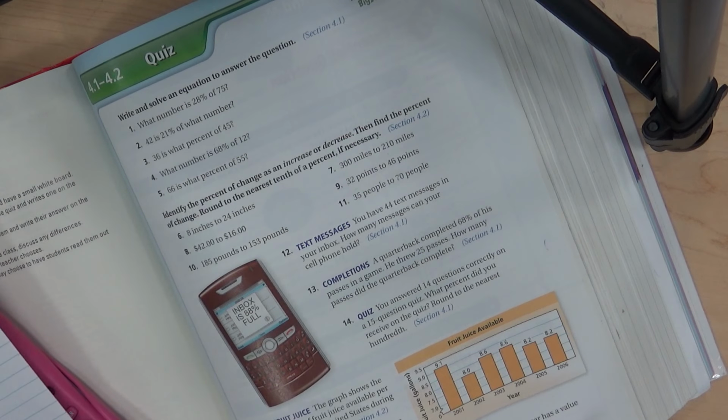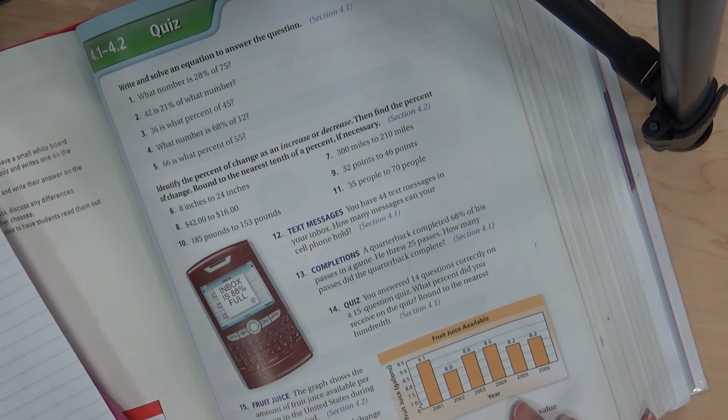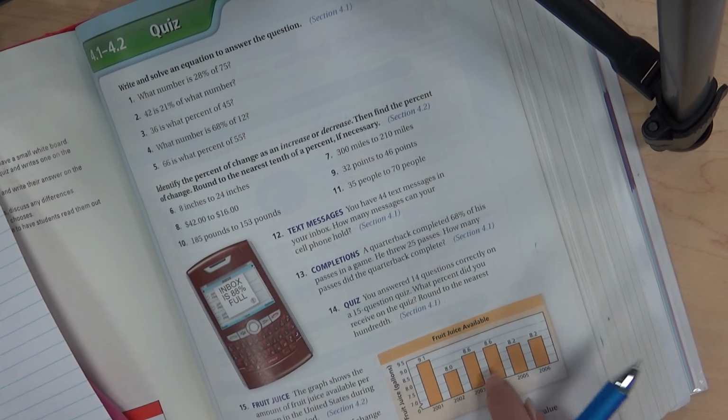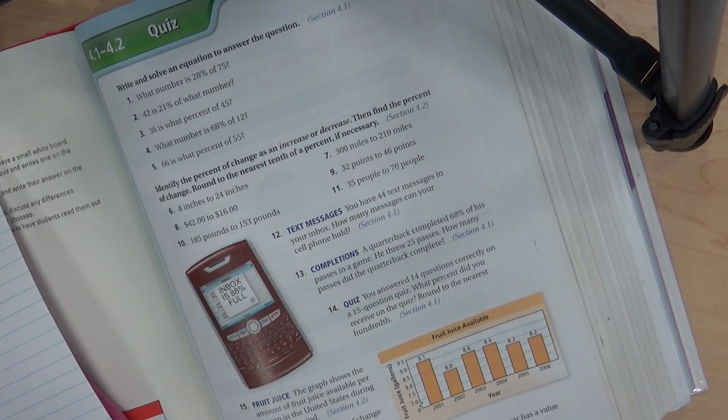Number 15, and this is not going to make it on the screen. I can't move my tripod, but just know this is the question that you're doing, so you can look at it in your book. The graph shows the amount of fruit juice available per person in the United States during a 6-year period. What is the percent of change from 2002 to 2005? What is the percent of change from 2002 to 2003?